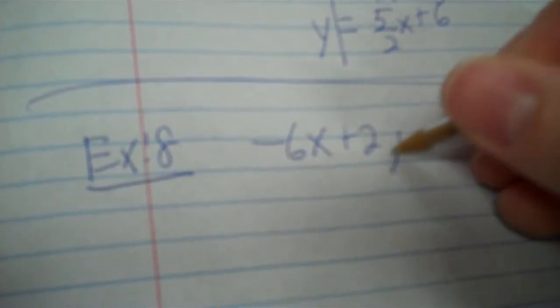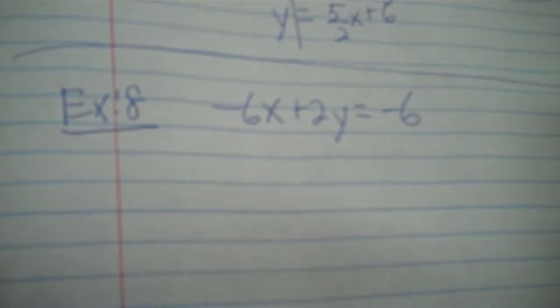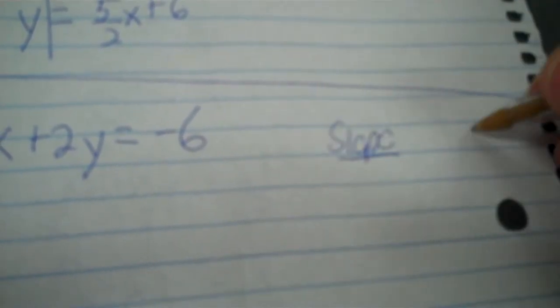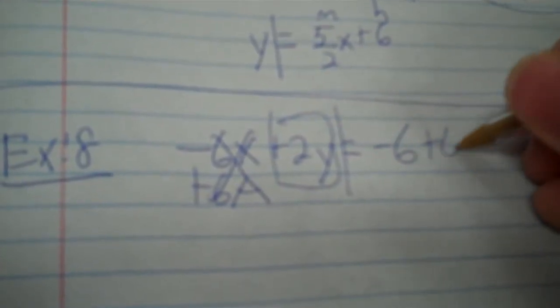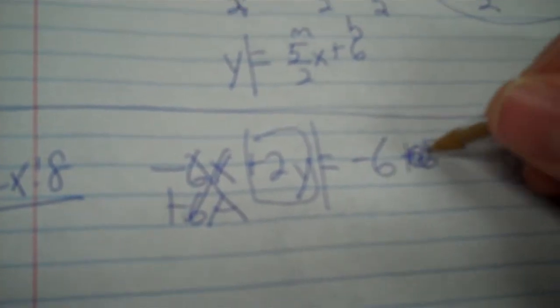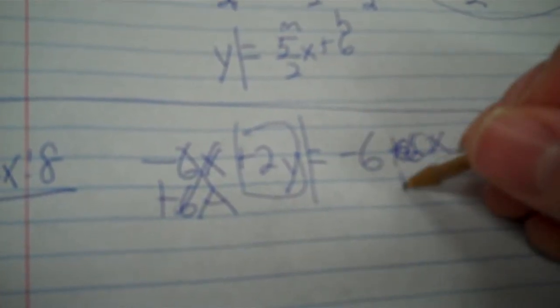Example 8. Negative 6x plus 2y equals negative 6. Okay. So minus 6x, we plus 6x. Put a 0x, and you plus 6x there.